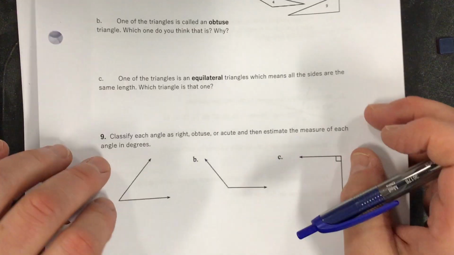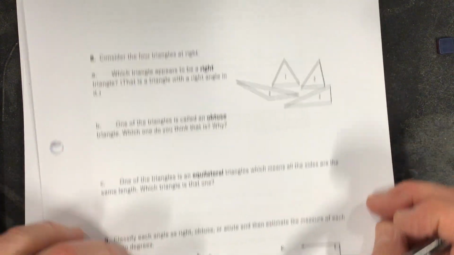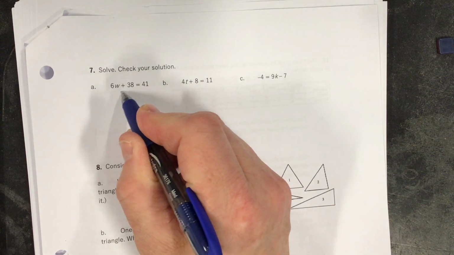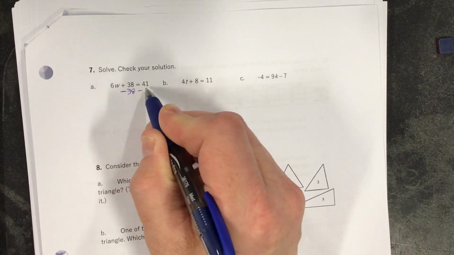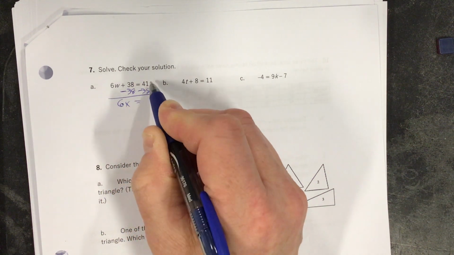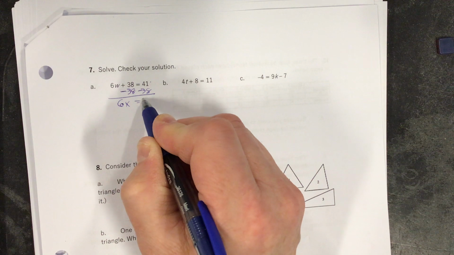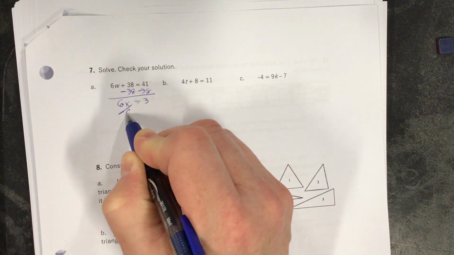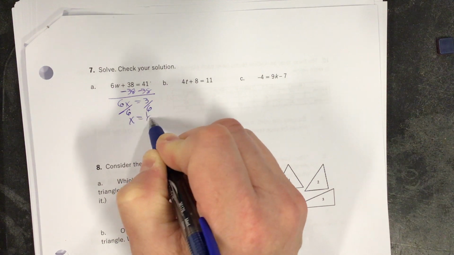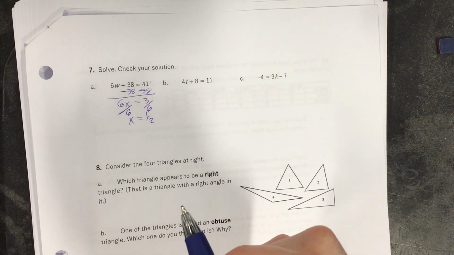Number 6. Number 7. Let's look at number 7 now. Number 7 is right here. We're going to have some solving again and checking the solution. I'm going to subtract 38 from each side. That way I get 6w equals 41 minus 38, which is 3. If I divide by 6, I do that there. W equals 1/2.